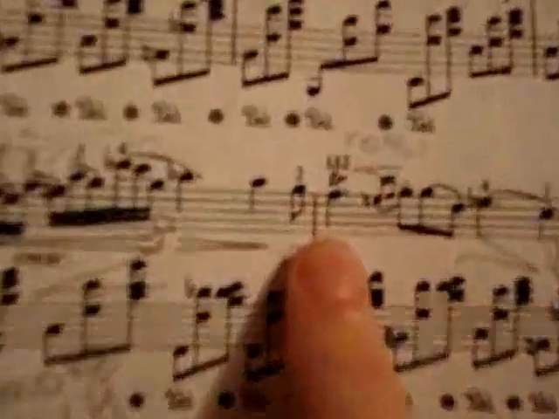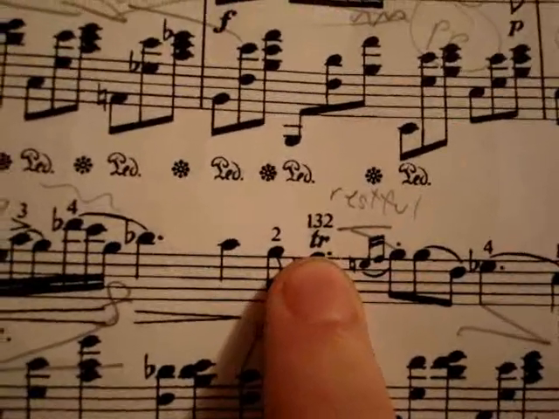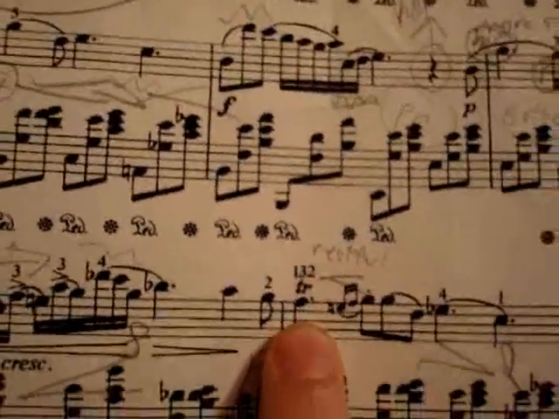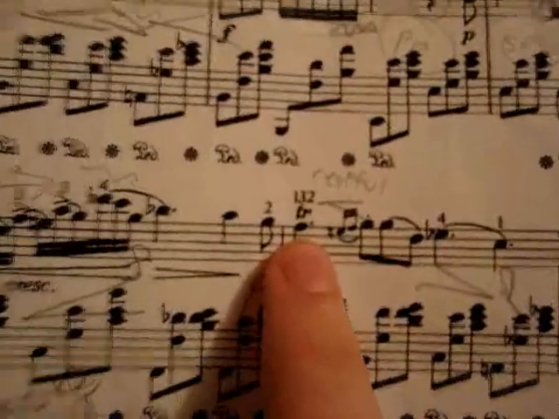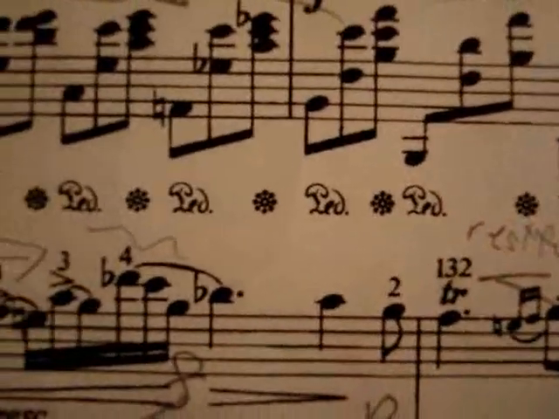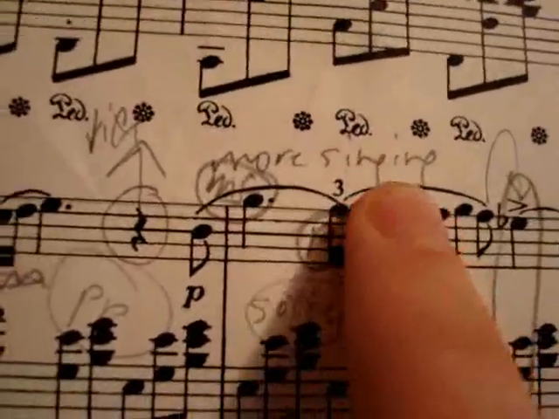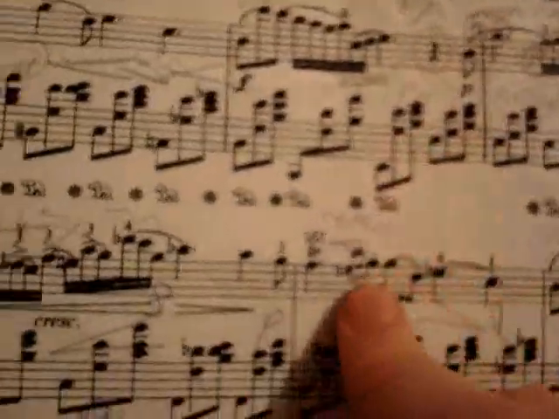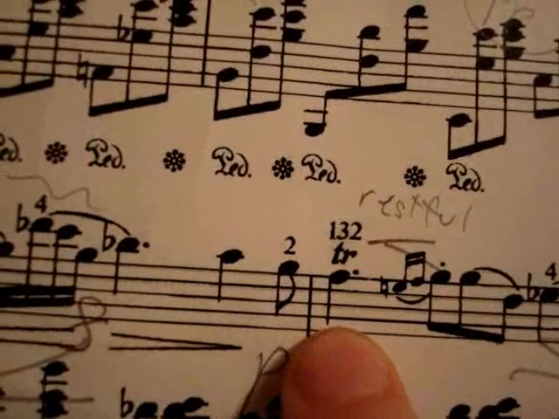The first thing we're going to look at is this little baby right here. Can you see the little TR there? That stands for trill. There are two ways of writing a trill. There's the TR, and right here, see how it's got a little zigzaggy sideways lightning thing? That's another way of writing a trill. If they write a trill over a note, the trill is going to last for that length of time.